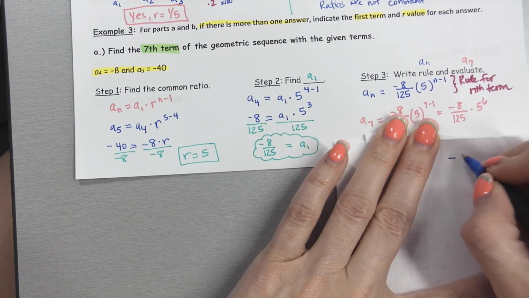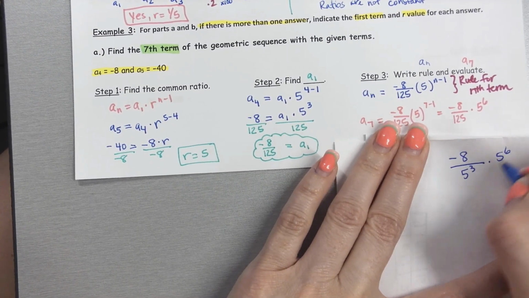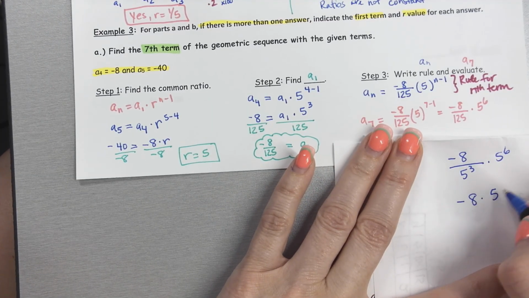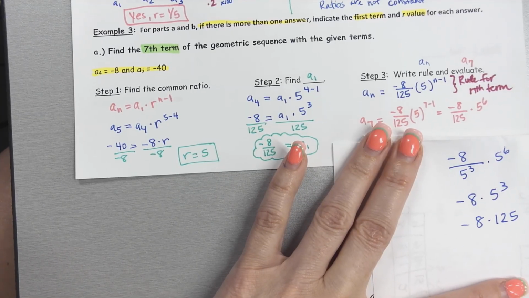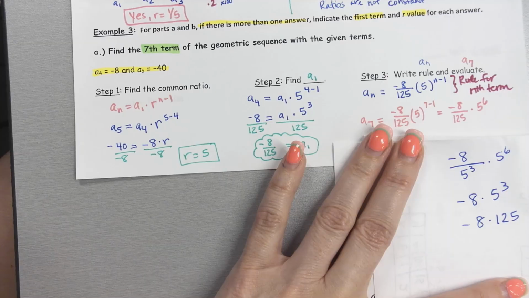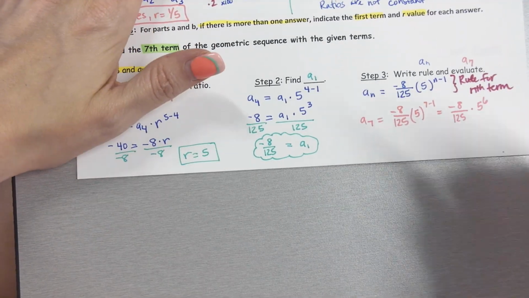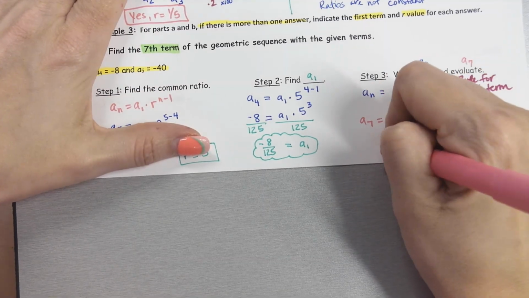Can you write 125 as 5 to the third? So if this is 5 to the 6 and this is 5 to the third, it's just negative 8 times what? 5 to the third. So negative 8 times 125. Do you know what 125 times 4 is? 500. So 500 times 2? 5,000. Okay, and so a sub 7 is negative 1,000.